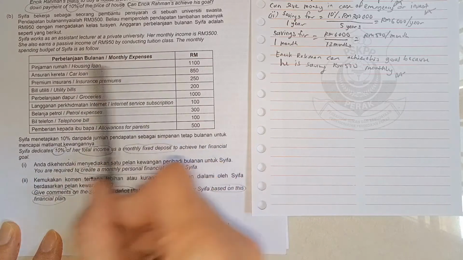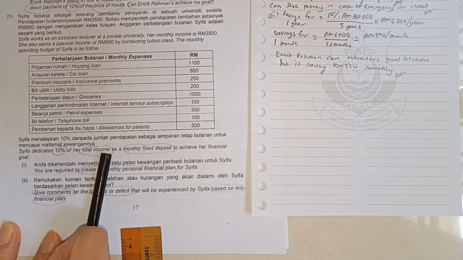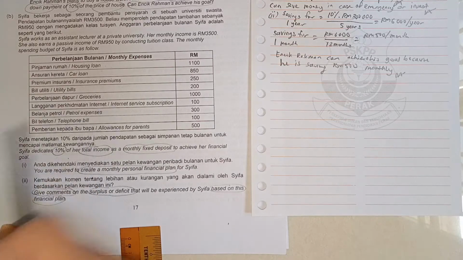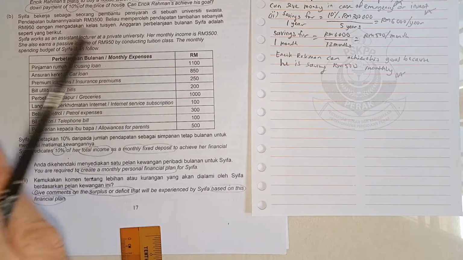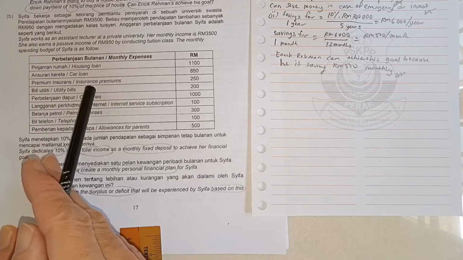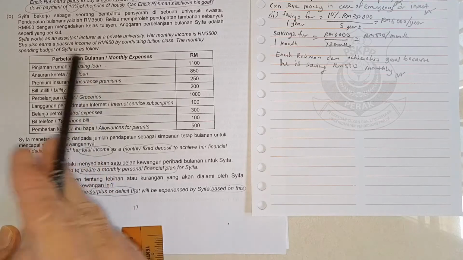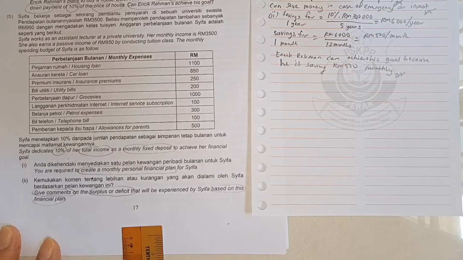This plus this one, then you must minus the savings, because it is not included, you must set aside the base savings. After that, minus the fixed expenses. Fixed expenses will be the insurance premium, car loan, housing loan. And the variable expenses will be the utility bills, grocery, internet, petrol, telephone, allowances.